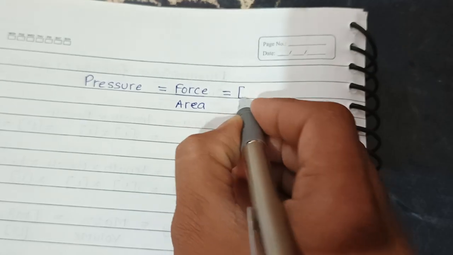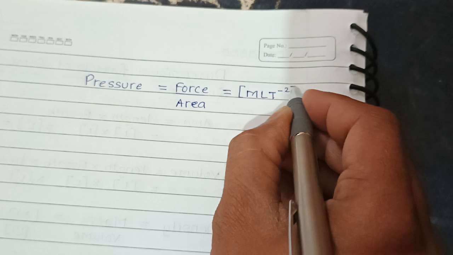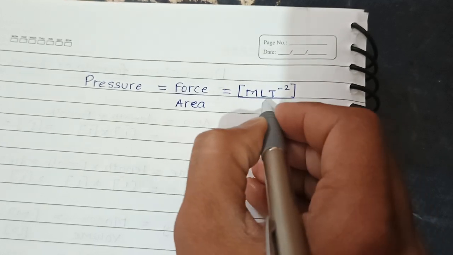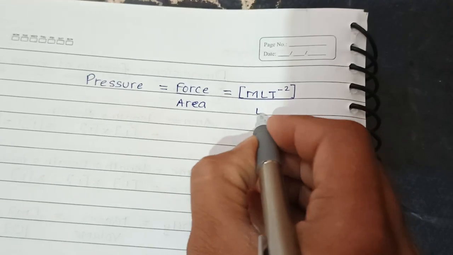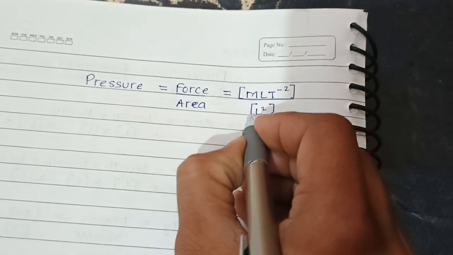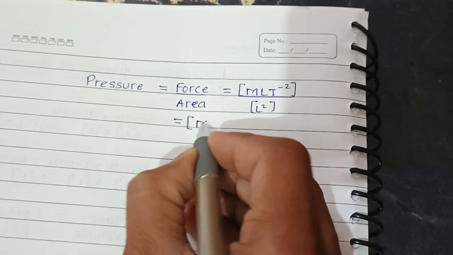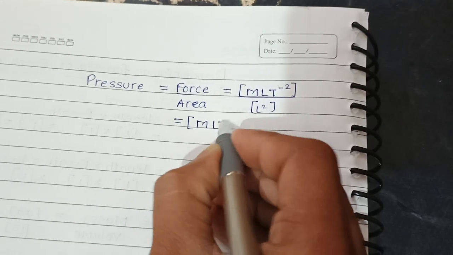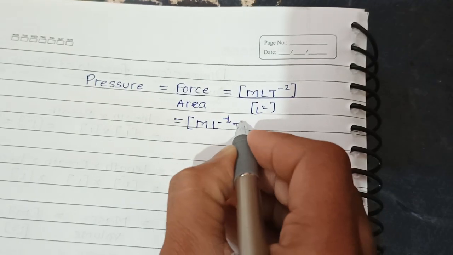Force is M L T to the power minus 2 and area is L square. So that is M L to the power minus 1 T to the power minus 2.